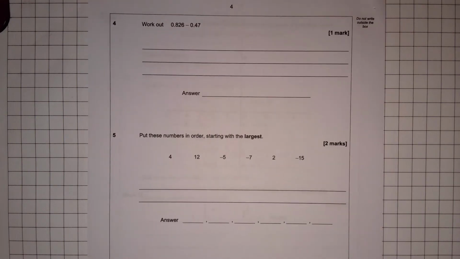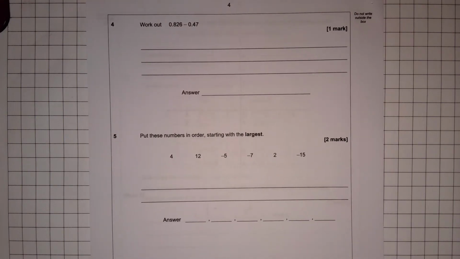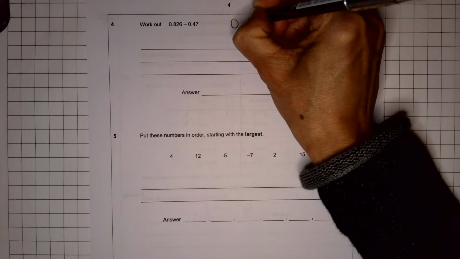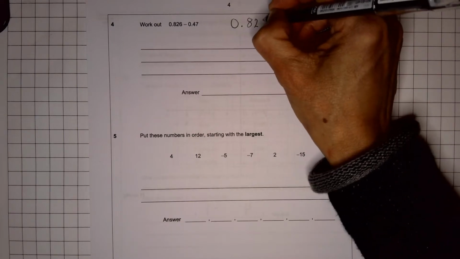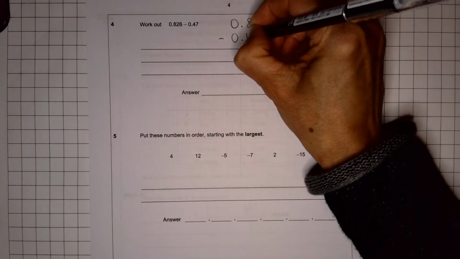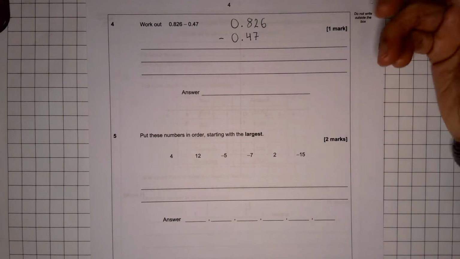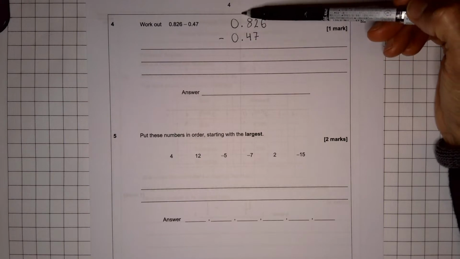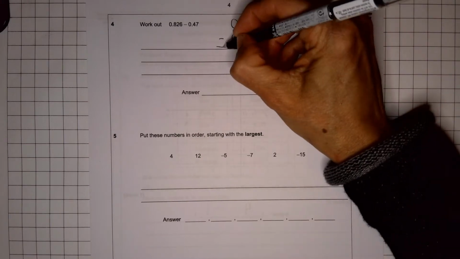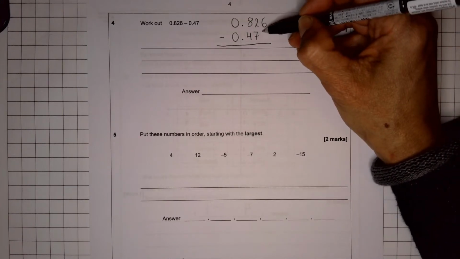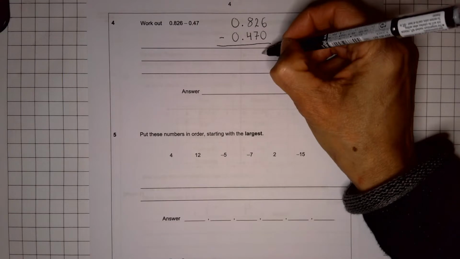And question number 4 is another calculation, and in this case it says work out, and we're going to do a subtraction. So give yourself some space to do that one. So I'm copying down 0.826, and I'm going to subtract 0.47. Notice the thing I need to do is put the first one on top and the second on the bottom, and the other thing is align the decimal points, and then you can start your subtraction. In this case we have 6 take away nothing, because nothing is there if you want to put a 0 in there. 6 take away nothing is 6.